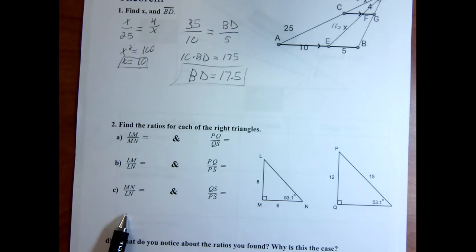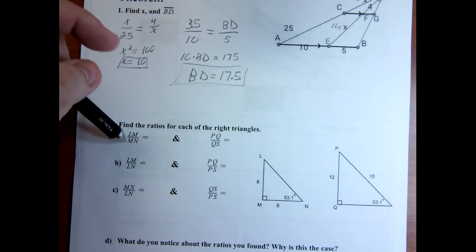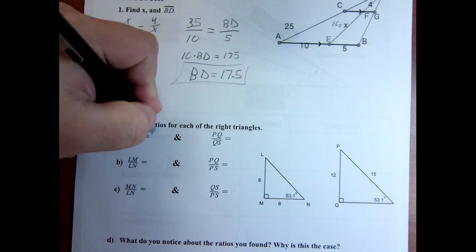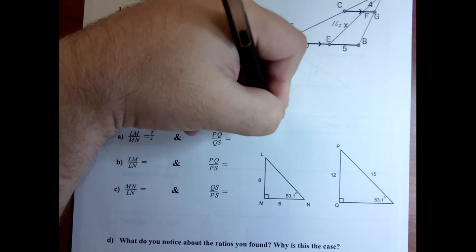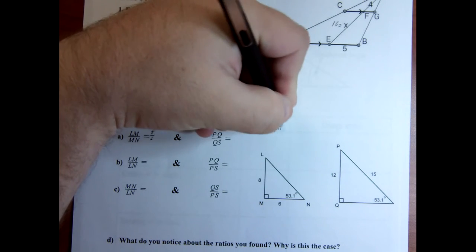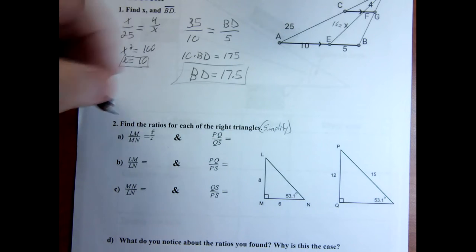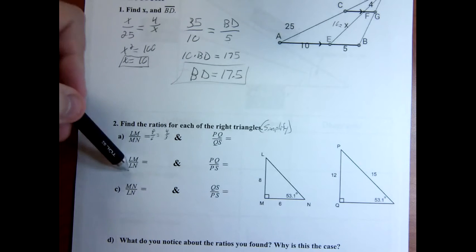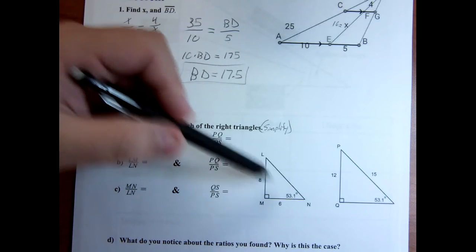Next, number 2, it says find the ratios for each of the right triangles. So LM over MN, that would be 8 over 6. And also, folks, we want to simplify. It doesn't say that, but when in doubt, simplify. So 8/6 becomes 4/3. LM over LN.